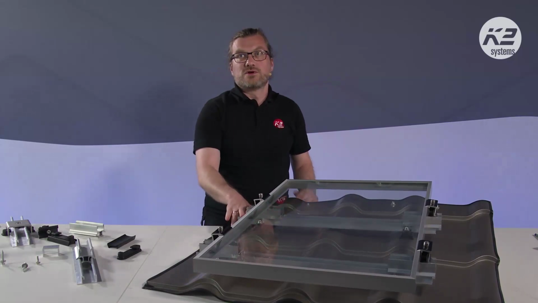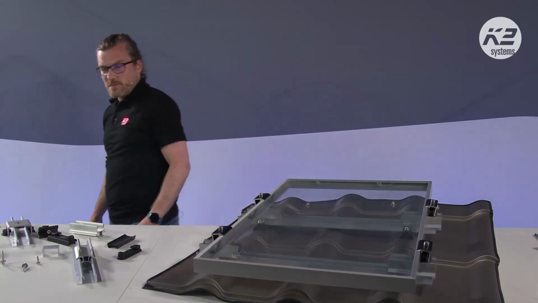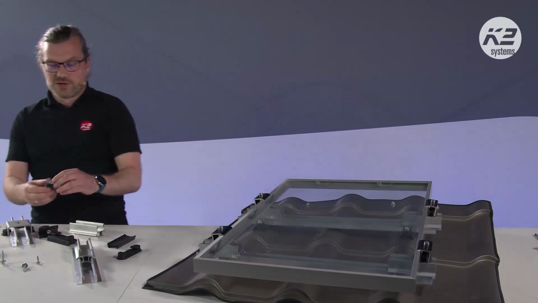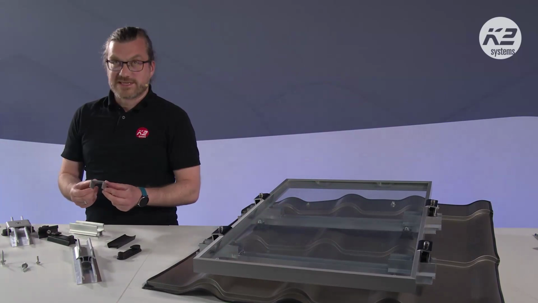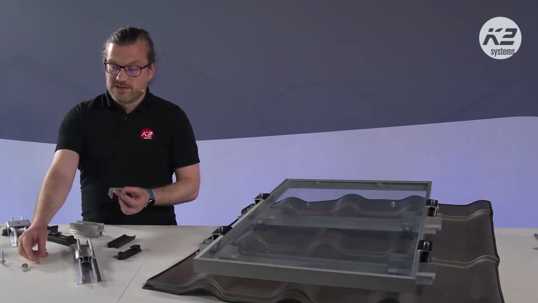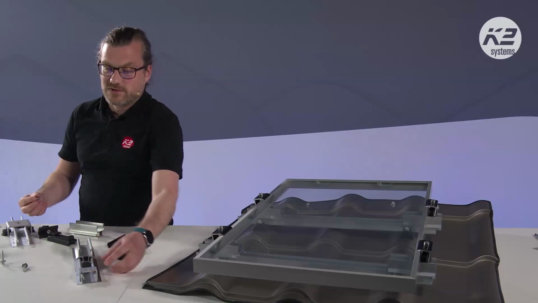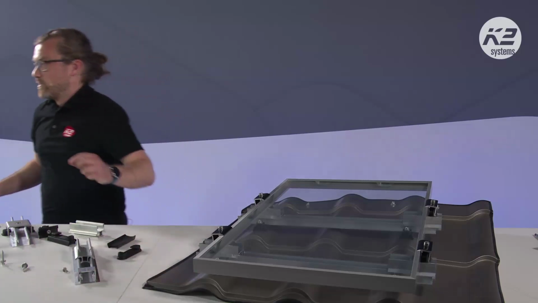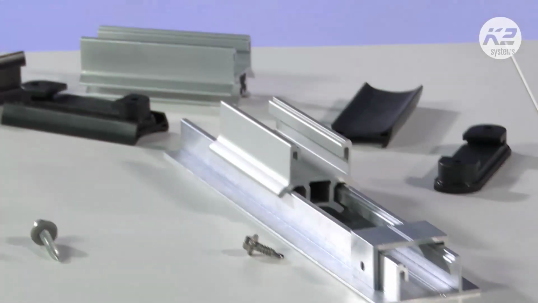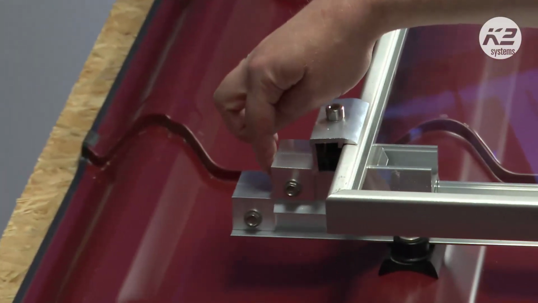So we need to fix it to prevent it from moving to the side. And we do it with such a simple solution, with our anti-slip clip. Maybe you know it already from our facade solutions. It's installed with a screw into the rail. Very simple, just screw it in. And here on our big sample, you can see them. So here they are installed.